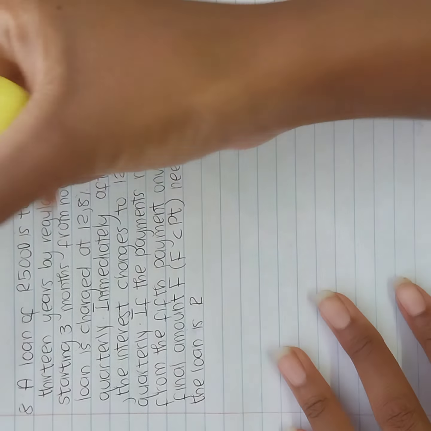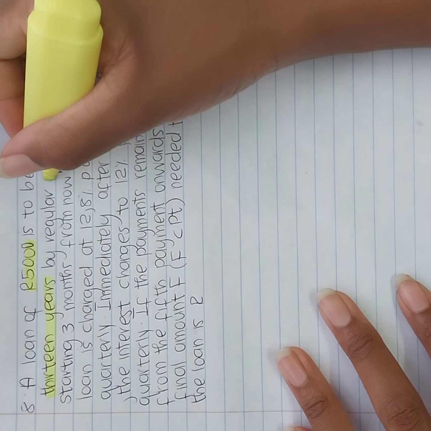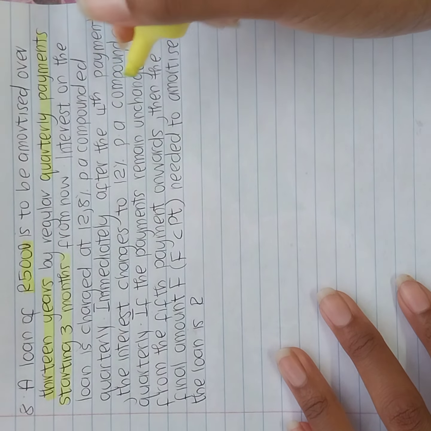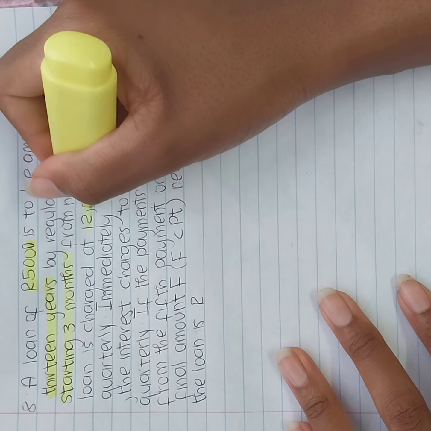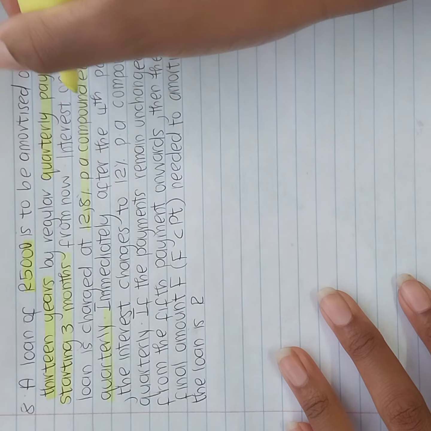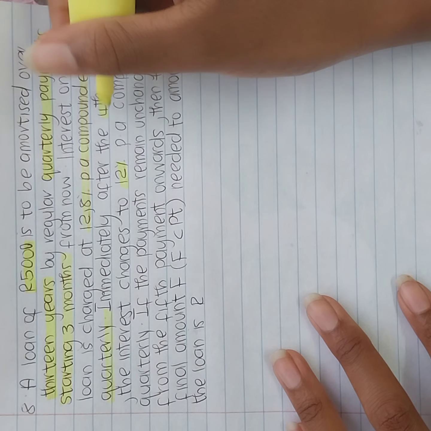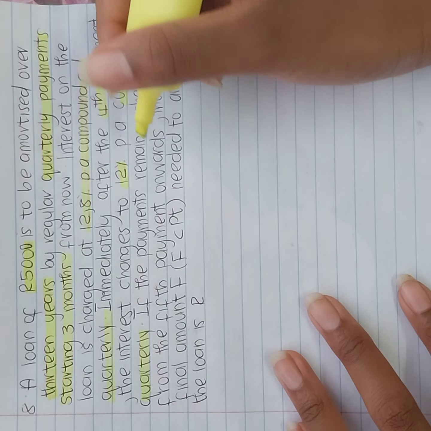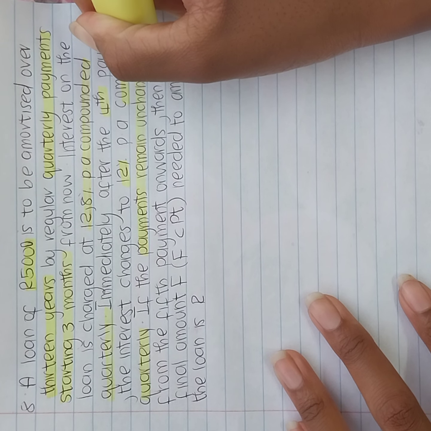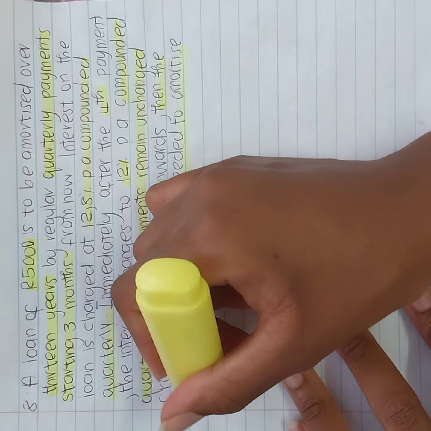So a loan of 5,000 is to be amortized over 13 years by regular quarterly payments starting 3 months from now. Interest on the loan is charged at 12.8% per annum compounded quarterly. Immediately after the 4th payment, the interest changes to 12% per annum compounded quarterly. If the payments remain unchanged, so the payments are going to remain the same from the 5th payment onwards, then the final payment needed to amortize the loan is.